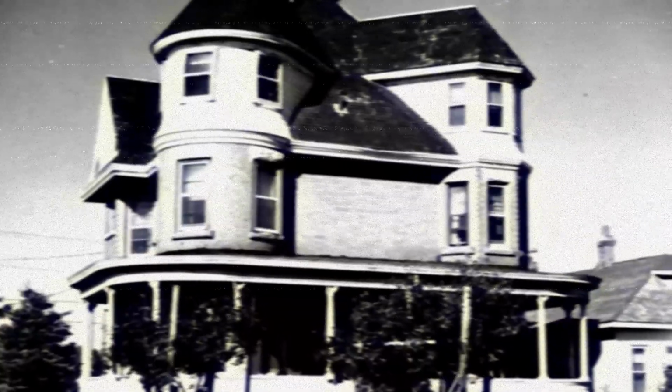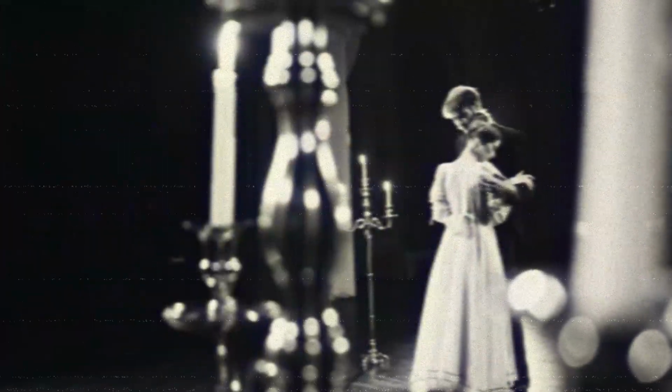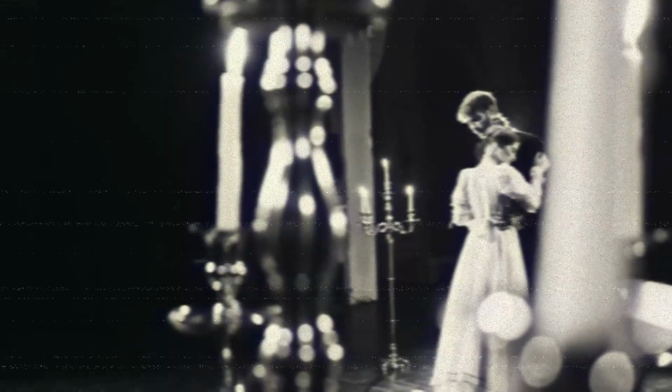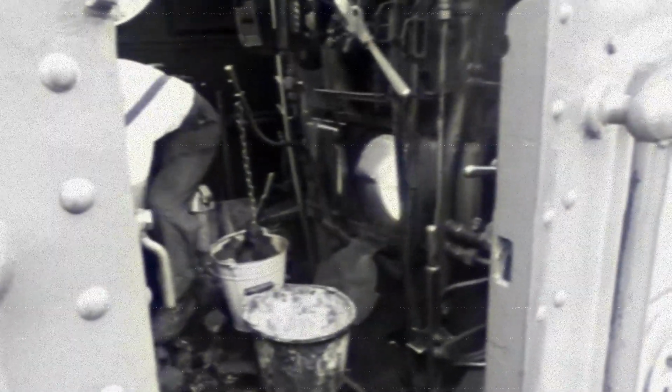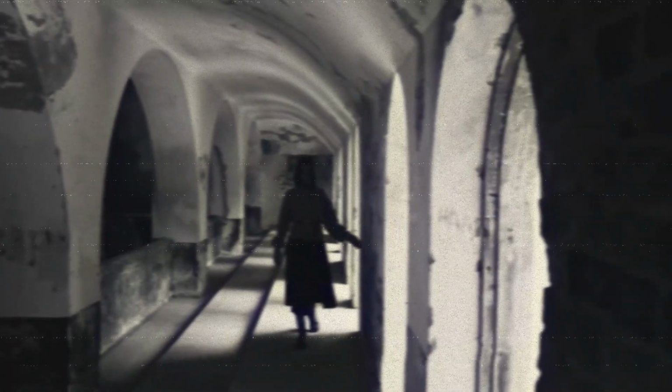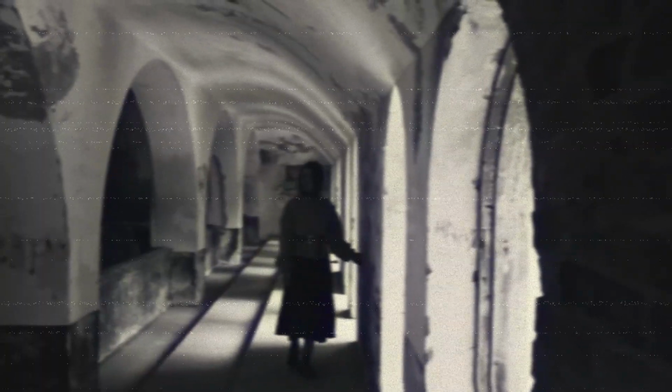Take the local legend of the Suter House, for example. It is said a young couple lived upstairs in this old rooming house. The husband, a railway worker, tragically died after falling from a train. Now, when the train whistle blows from a nearby train yard, the ghost of his wife is seen waiting on the balcony for her husband's return.